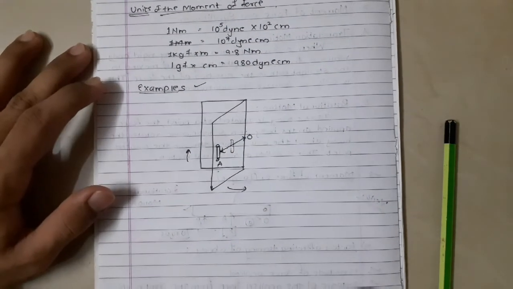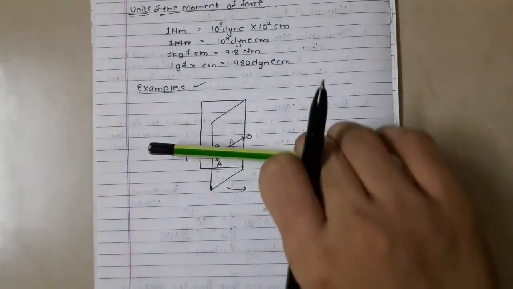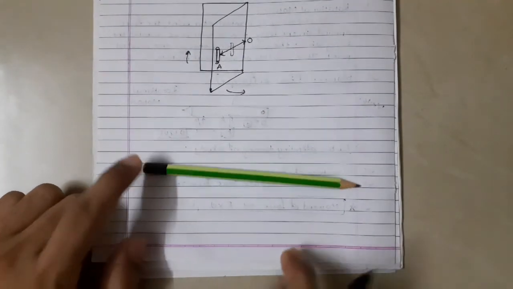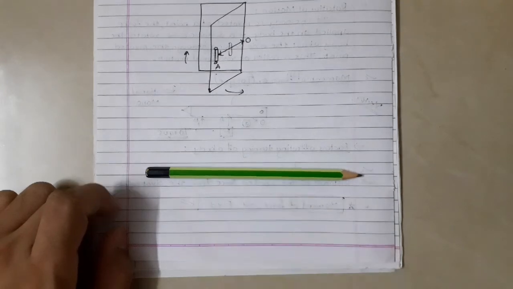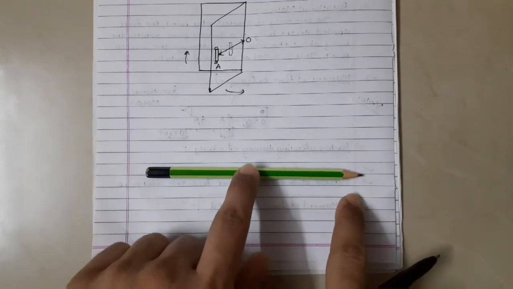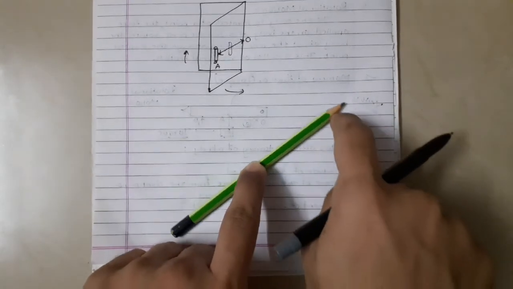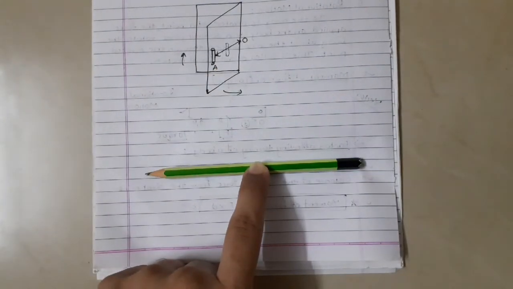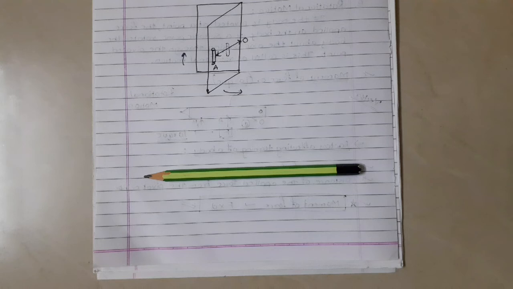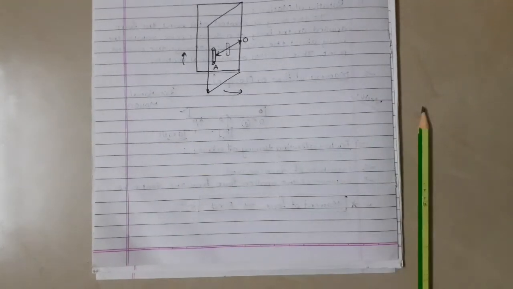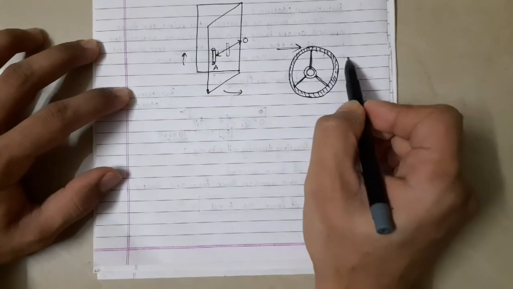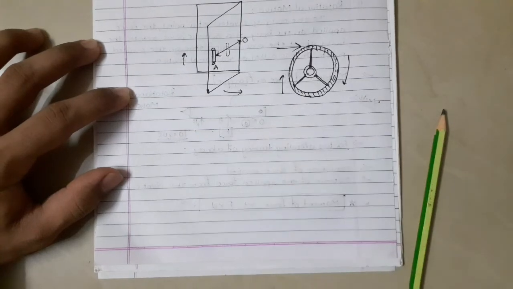Let's go to one more example. This example is a bit interesting. We considered the pencil example before, and the pivot point was over here. Imagine the pivot point is over here. If we apply a force over here, what will happen? The body will start to rotate about its own axis. This is also an example, and do you remember where we see this example? We see it in the steering wheel. We apply force over here to take a turn, and this will start rotating.